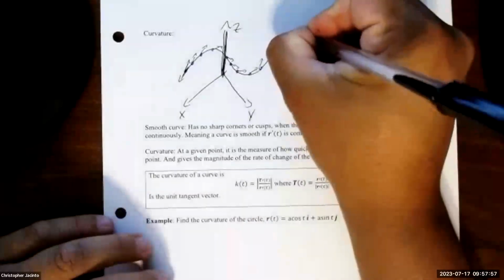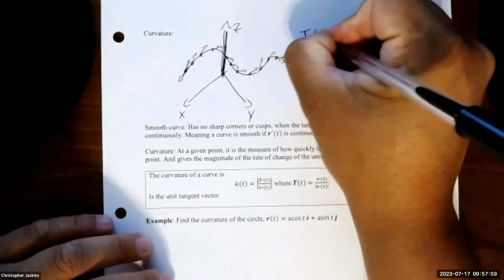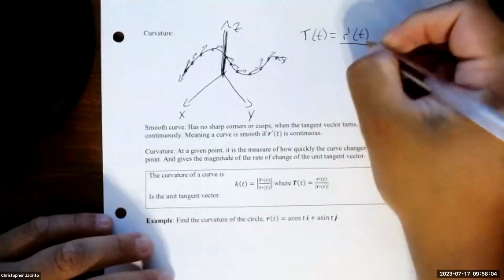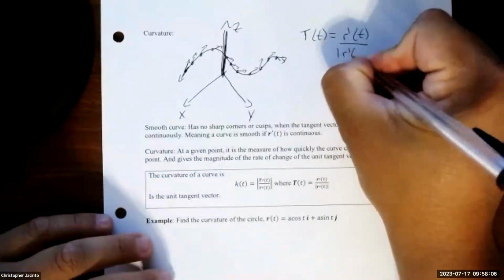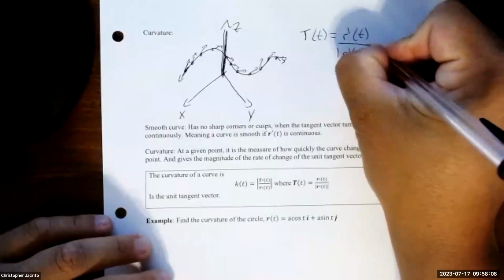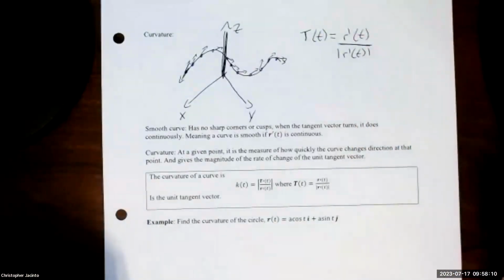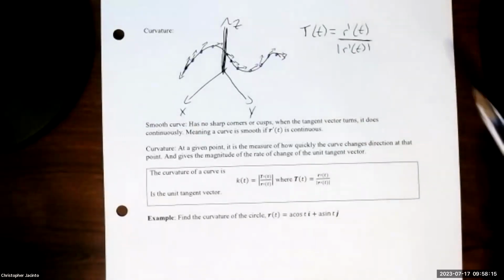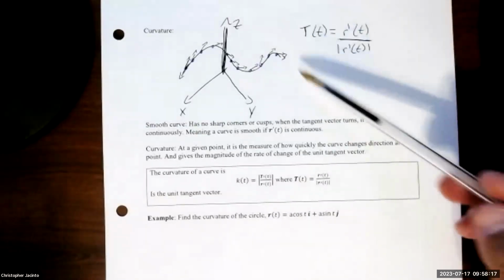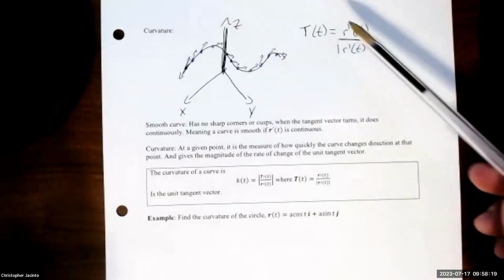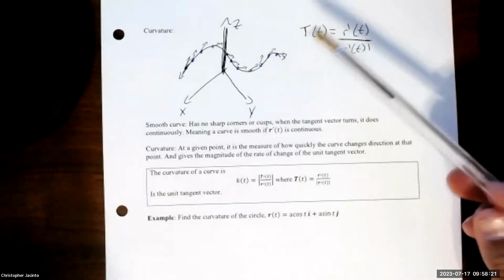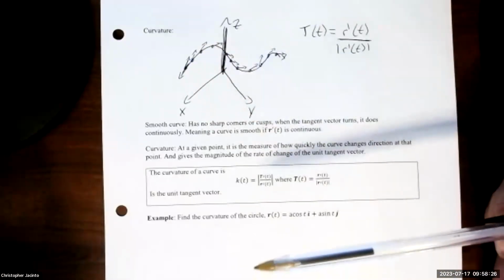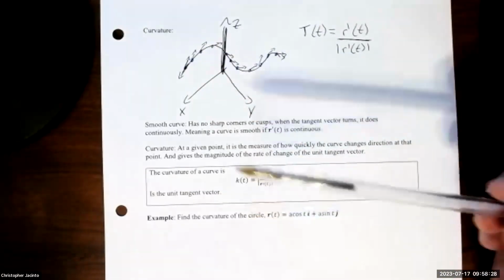Now, just in case you guys forgot, we just did it, but just in case, the unit tangent is represented as this equation. And if I want to see the curvature using unit tangents, as you can see, the arrows tell me the direction of the curve.